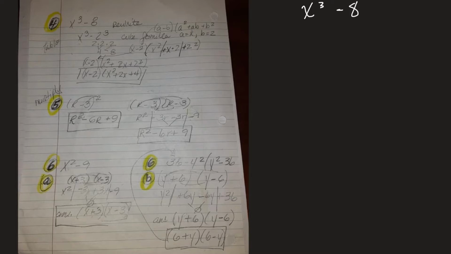I don't know if you're familiar with this term, but difference of cubes means that I have two perfect cubes, two cubic terms that I could take the cube root of, and they're separated by subtraction. That's why it's a difference. If it was the sum, it would be addition. All right, so I take the cube root of both of these terms.